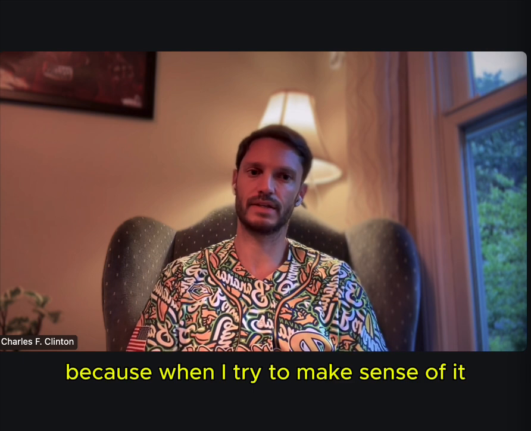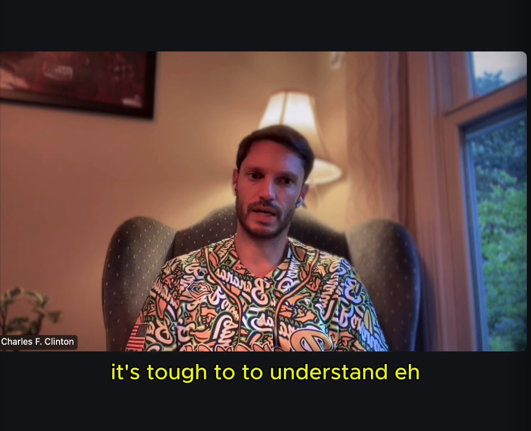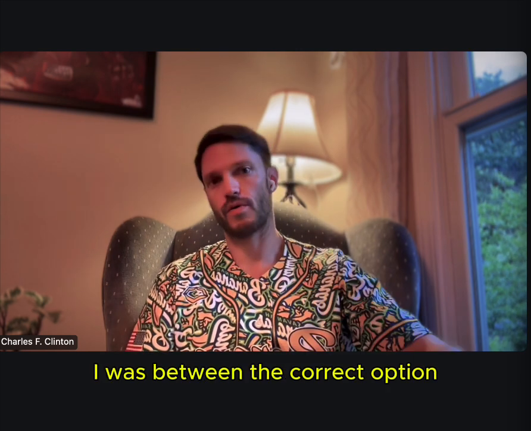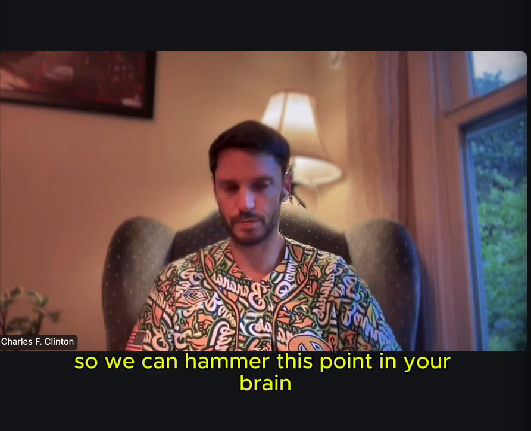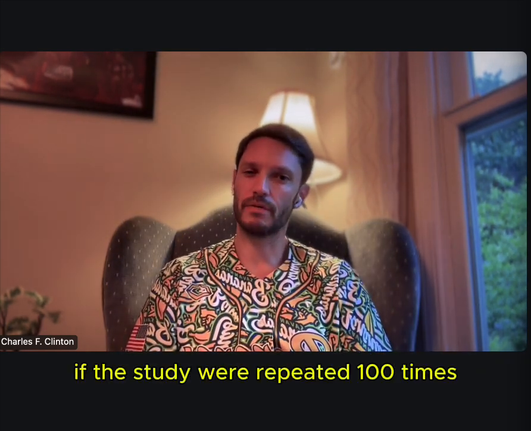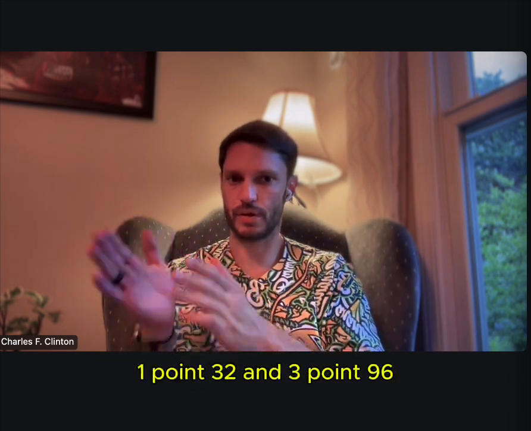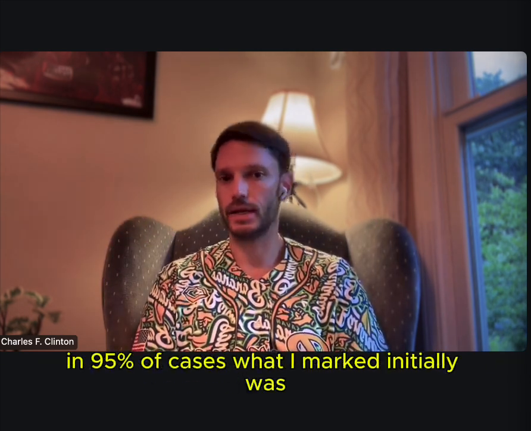Okay, so it's interesting, right? Because when I try to make sense of it, it's tough to understand why this is the right answer. I was between two options. I was between the correct option. I'll repeat it again so we can hammer this point in your brain. If the study were repeated 100 times, the relative risk would be between whatever numbers are the confidence interval, right? In this case, 1.32 and 3.96 in 95% of cases.